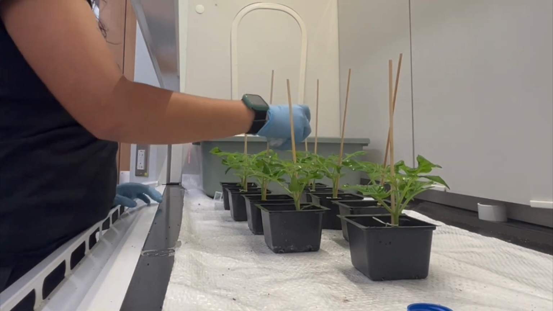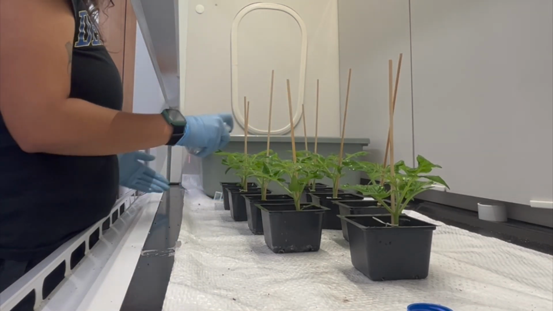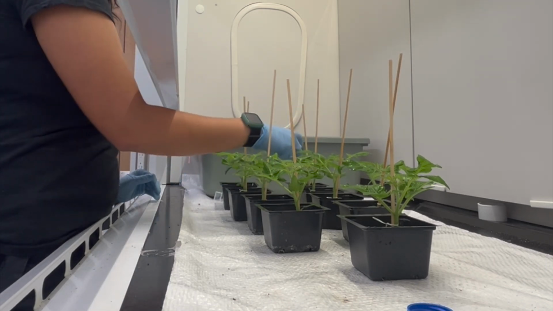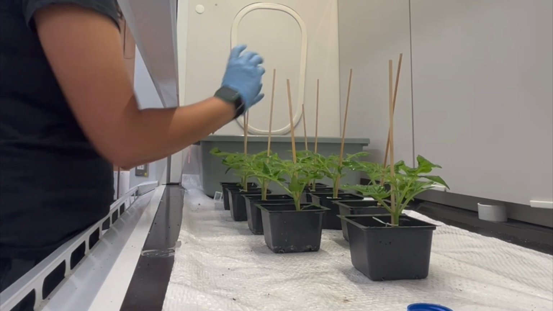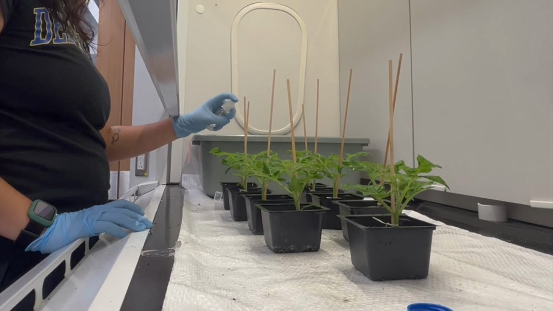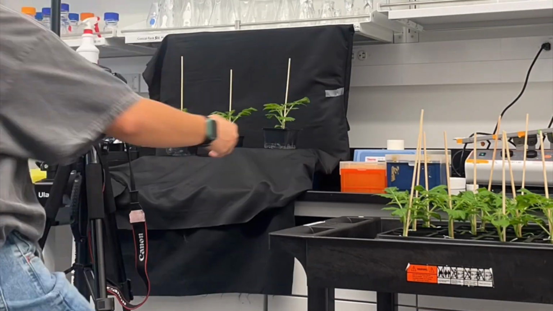The main hypothesis in my research is that exogenous ABA, in this case sprayed on the plant, will alter leaf angle by modulating cell expansion within the petiole, as well as increase the overall temperature within the plant by stomatal closure, as mentioned previously.